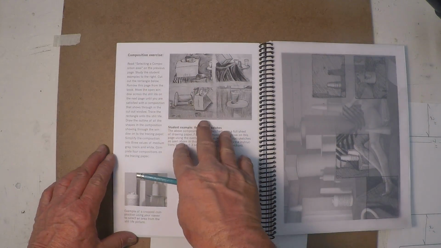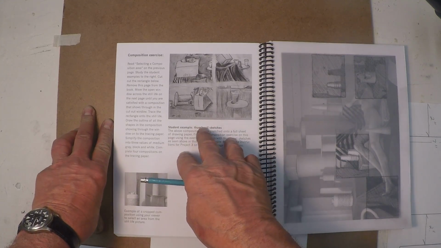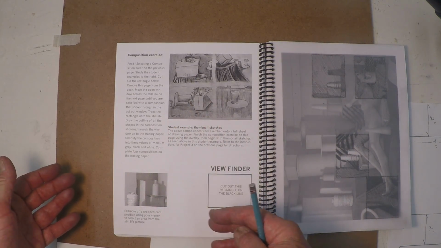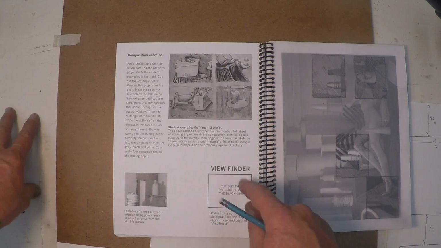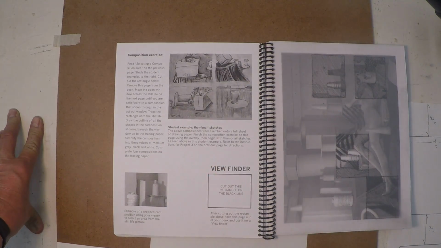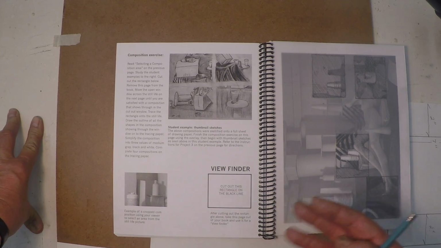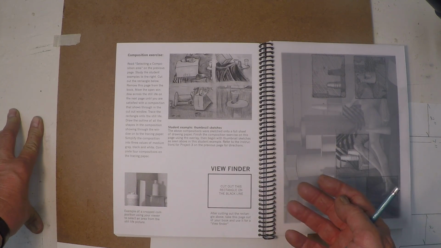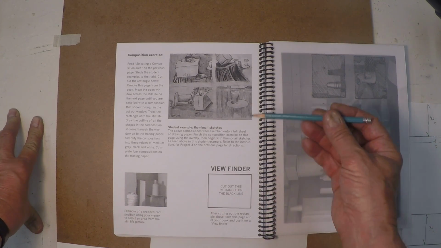This example here is a student example of what was done with this first part of Project 3. This has to be completed, these 4 drawings, before the next lesson. At the next lesson, you'll then be given instructions on how to select one and enlarge it, but now you have to enlarge all the parts.